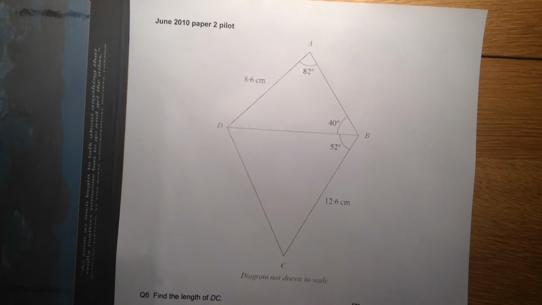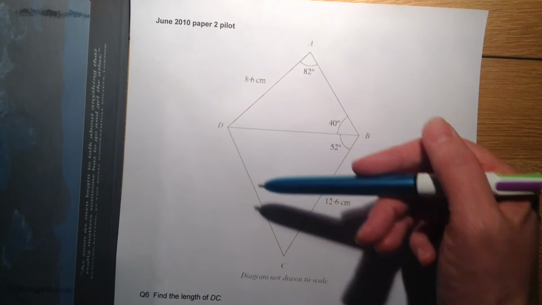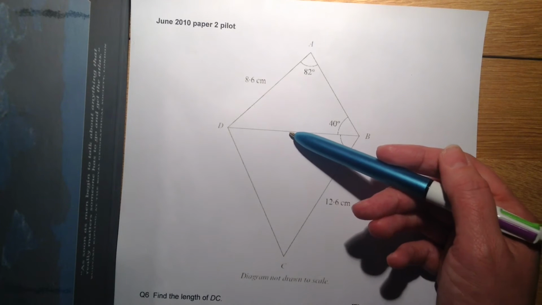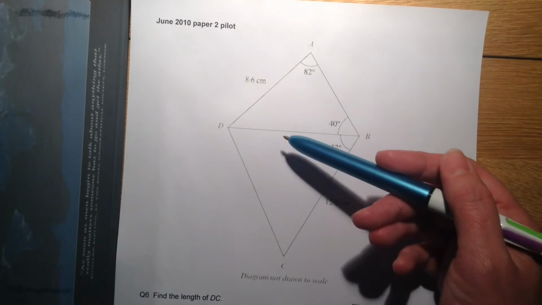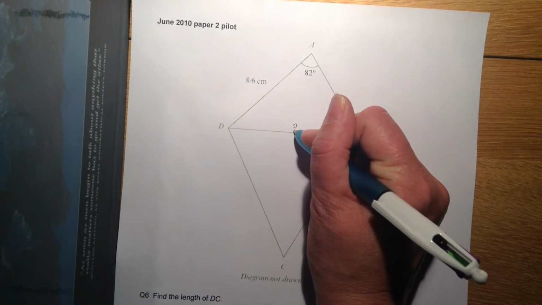Right, looking at this question then, we've got all the lengths given to us and we've got to find length DC. So we're looking at finding this length. Now at the moment we can't do that, we haven't got enough information. But if we find this length, then we'll be able to use cosine rule. So this is the length I'm trying to find first of all.